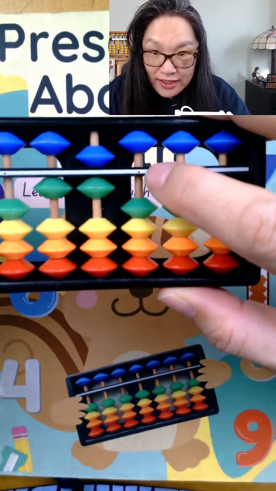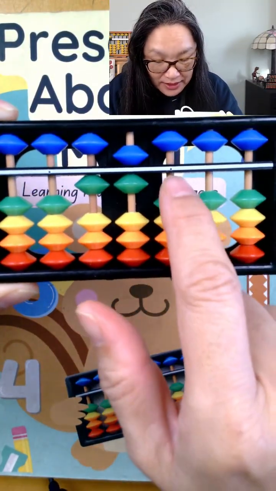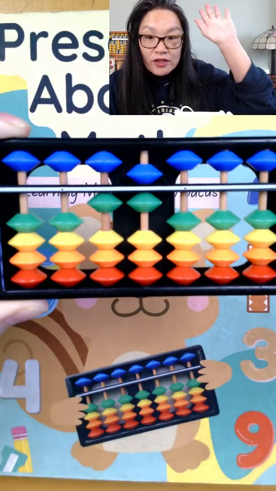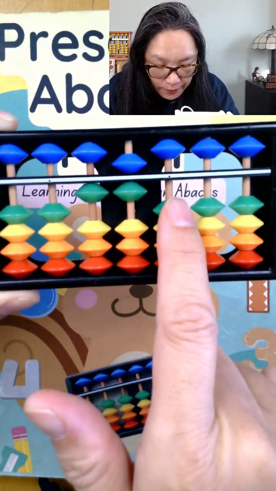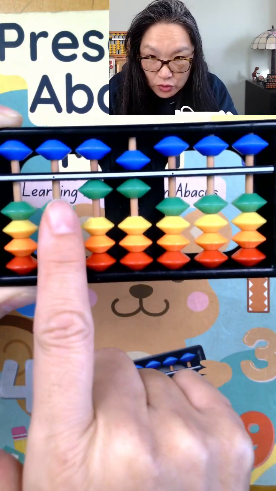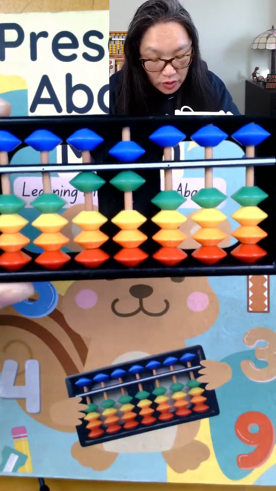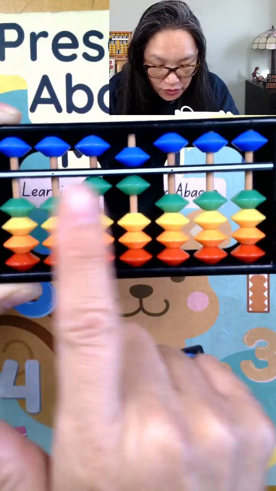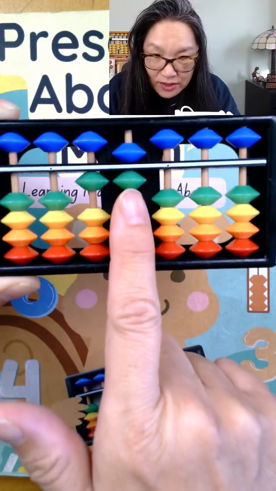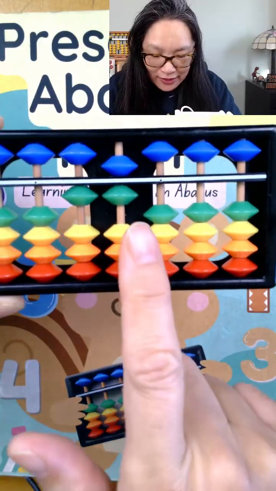Because if you notice, I have this dot right here. This dot means that it's going to be my ones place. So, the ones place. So you notice there's another dot here. It doesn't matter which dot, as long as you deem one of them, right? You could be in the middle. Somebody had a question. Can we start in the middle?